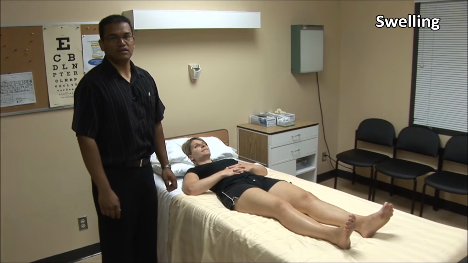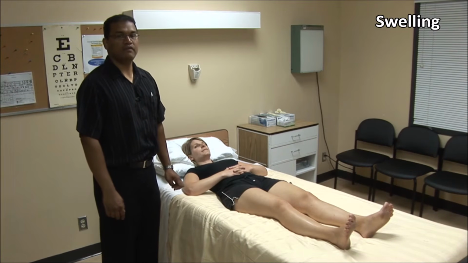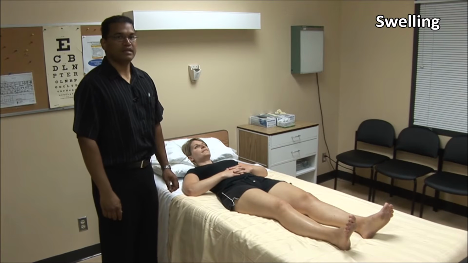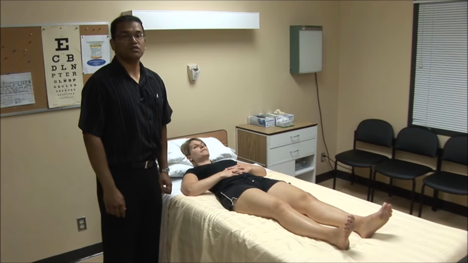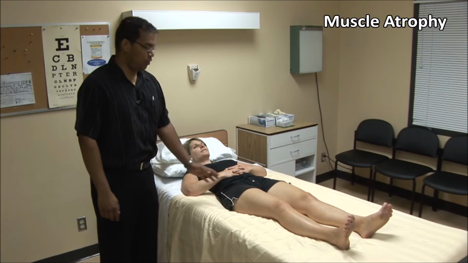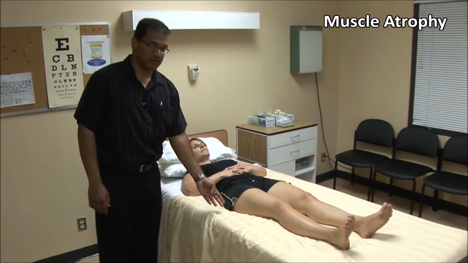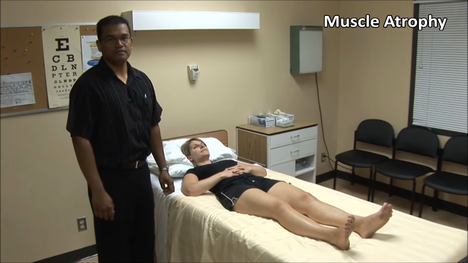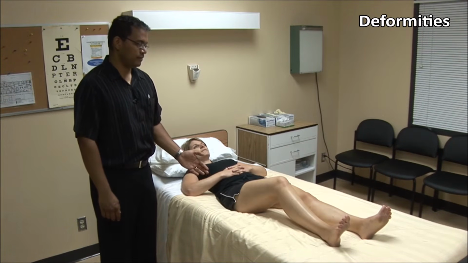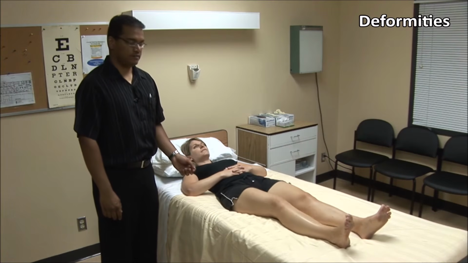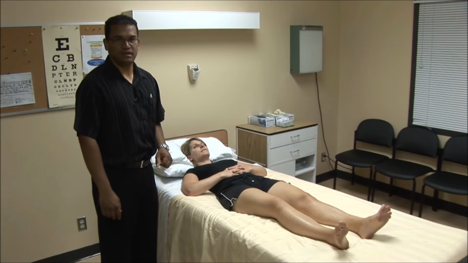It is unlikely to see a hip joint effusion, but if there is massive swelling of the hip, this can present with a prominence in the area of the groin. Look as well for atrophy of the muscles, the quadriceps, the hamstrings, as well as the gluteal muscles. Look for deformity, for example contractures, rotational deformities, and leg length discrepancy.